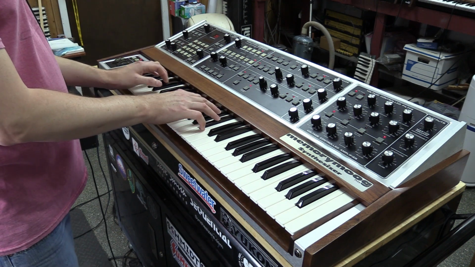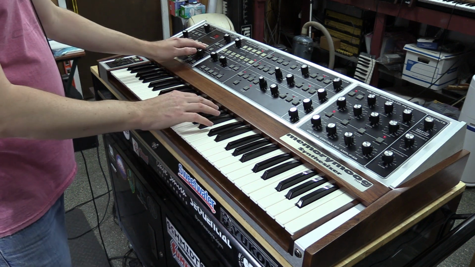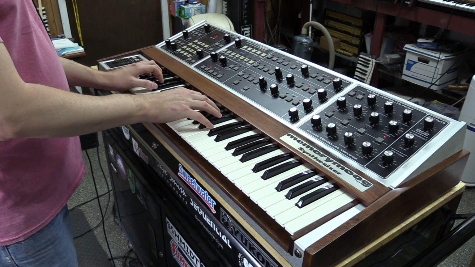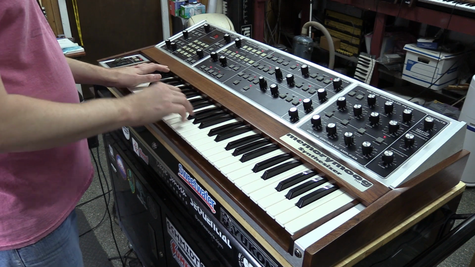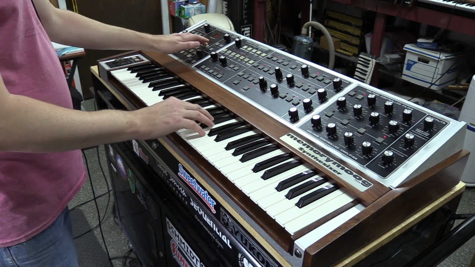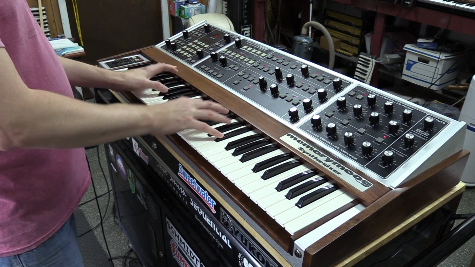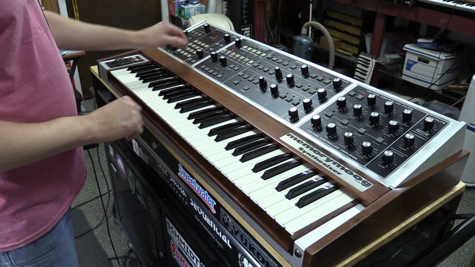75. 76. So we have accordion sound there for preset 77.